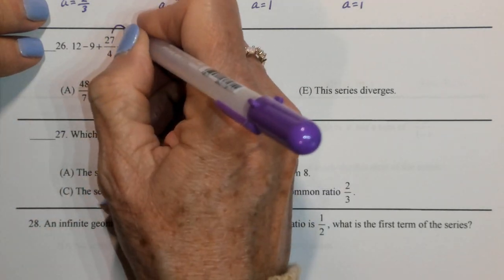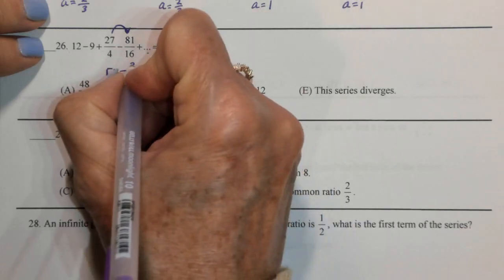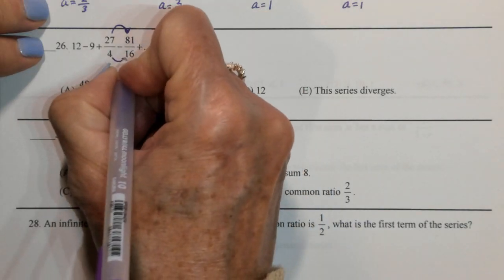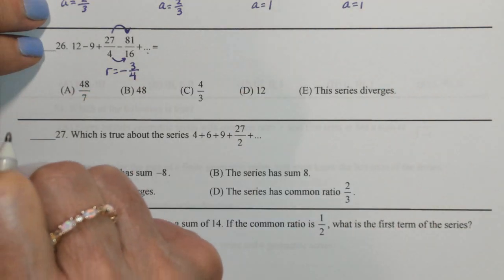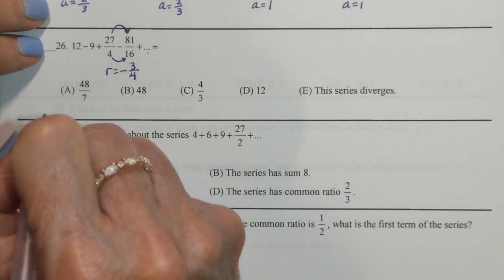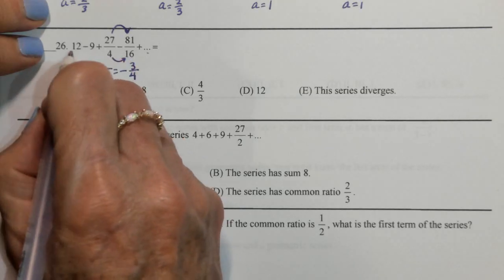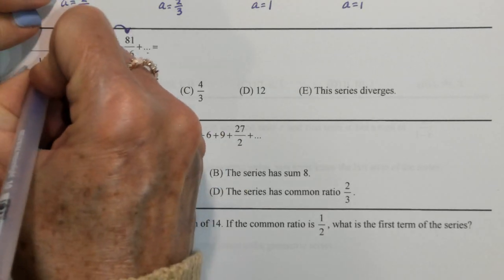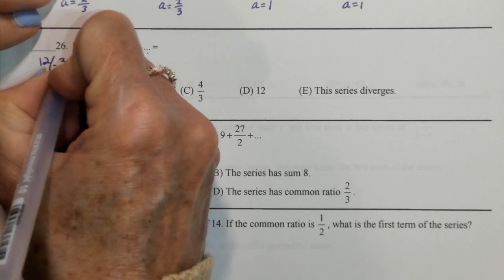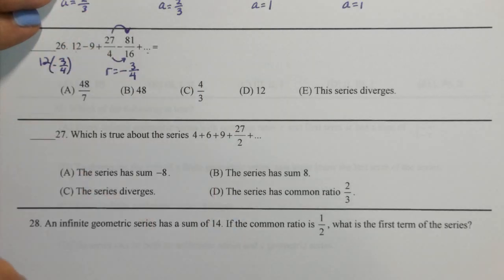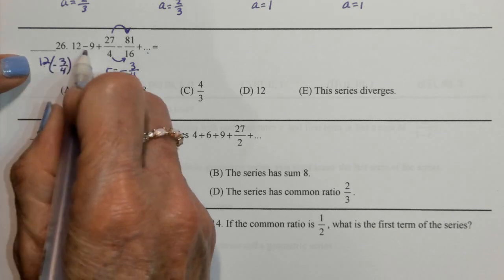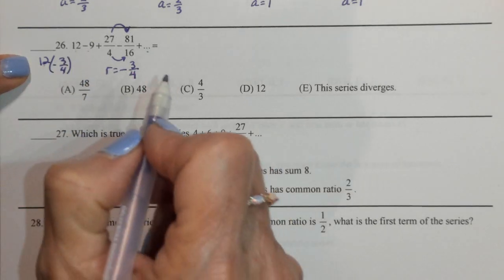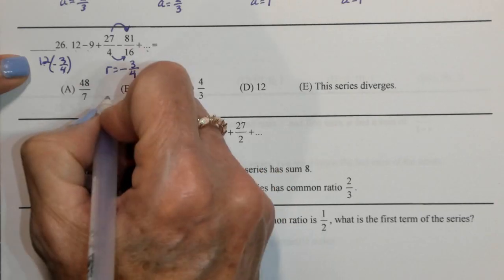And what do you multiply 27 by to get 81? A 3. What do you multiply 4 by to get 16? A 4. So r must be a negative 3/4 here. We could check that by multiplying 12 times a negative 3/4. Do you get a negative 9? 4 goes into 12 3 times. 3 times 3 is 9. It's negative. So yes, it does check. So r is a negative 3/4.